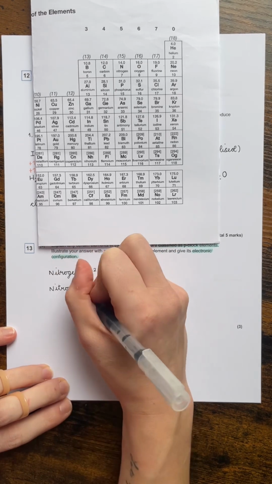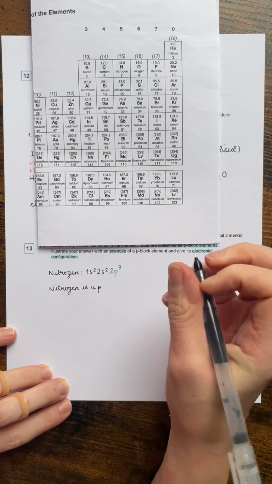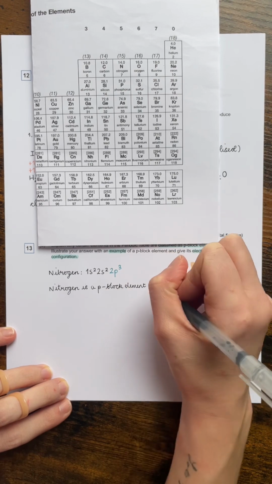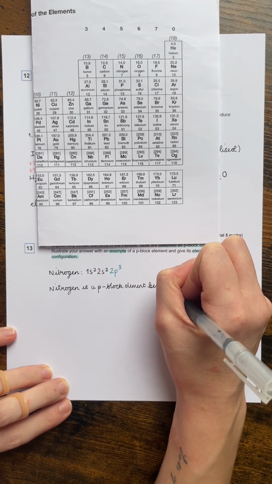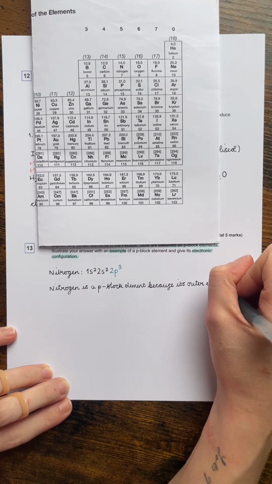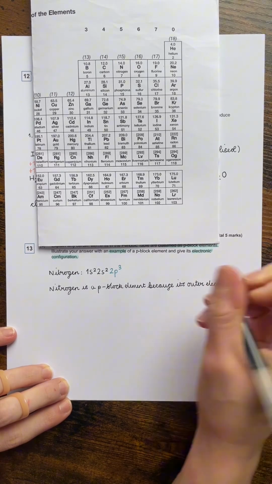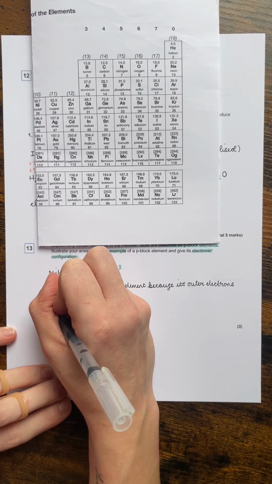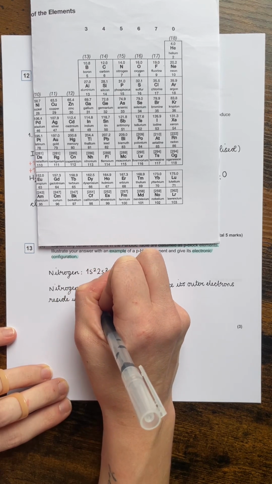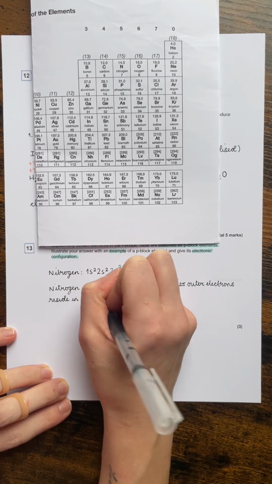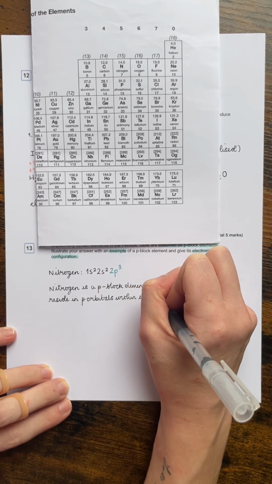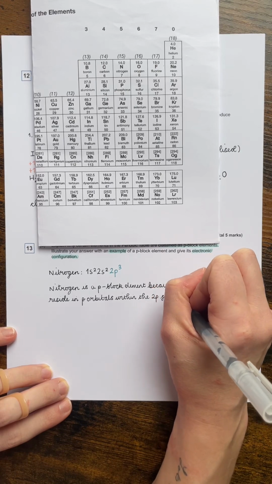nitrogen is a p block element because its outer electrons reside in p orbitals within the 2p sublevel.